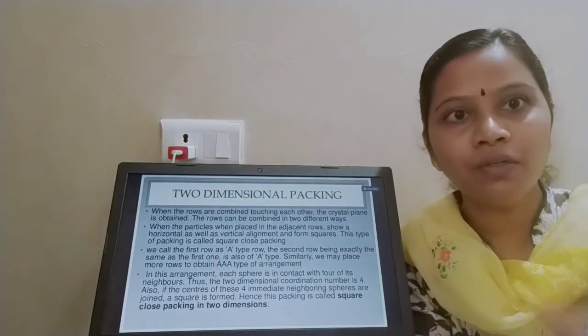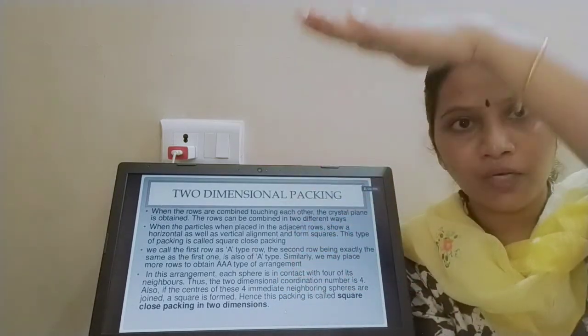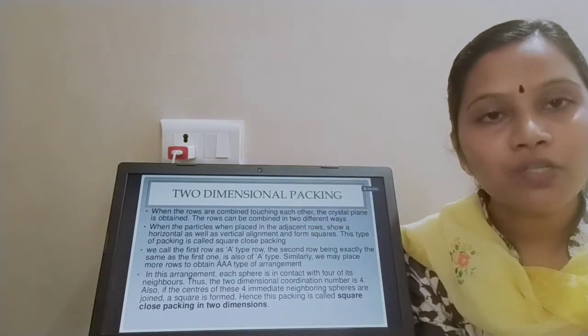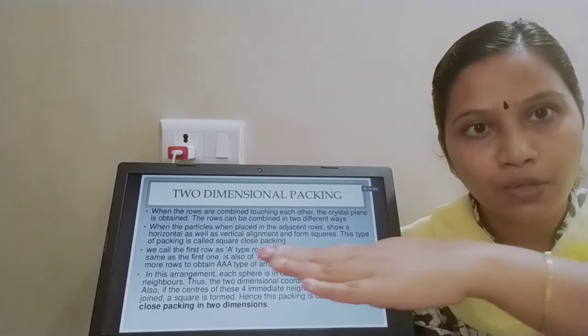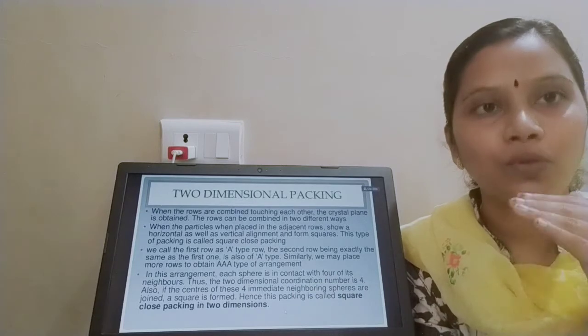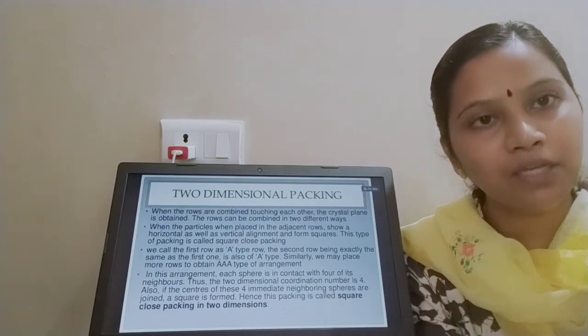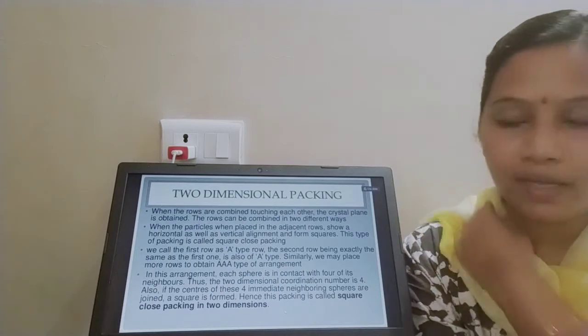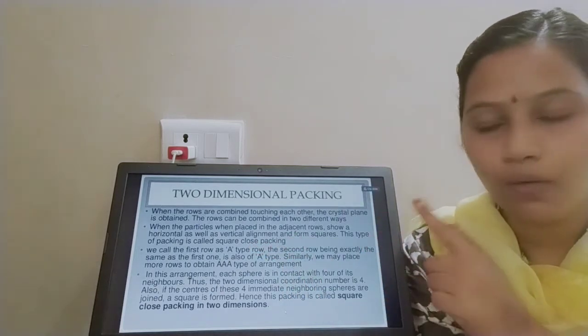You understood? Row 1, then row 2, then row 3. Like that I am going to stack them. Because all are identical and all have spheres, I am going to call them row A, row A, row A. So I now have 3 rows. I arrange the 3 rows such that I will be getting a square. This is called square close packing, SCP.